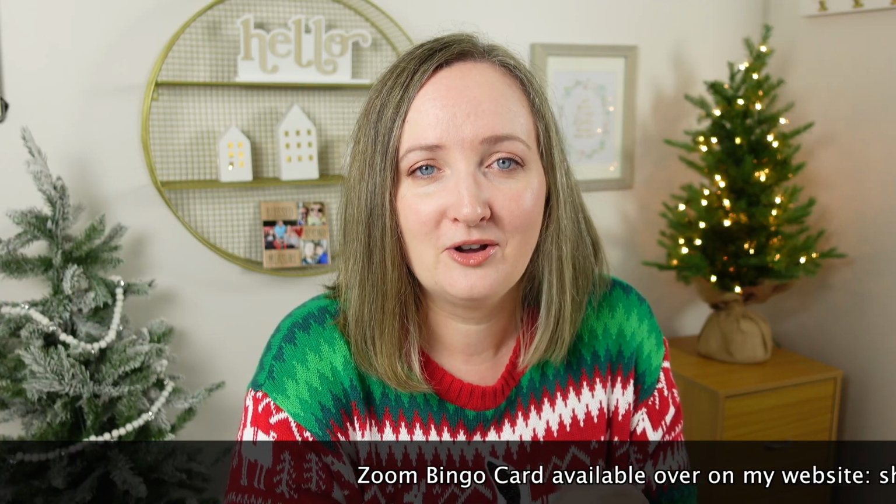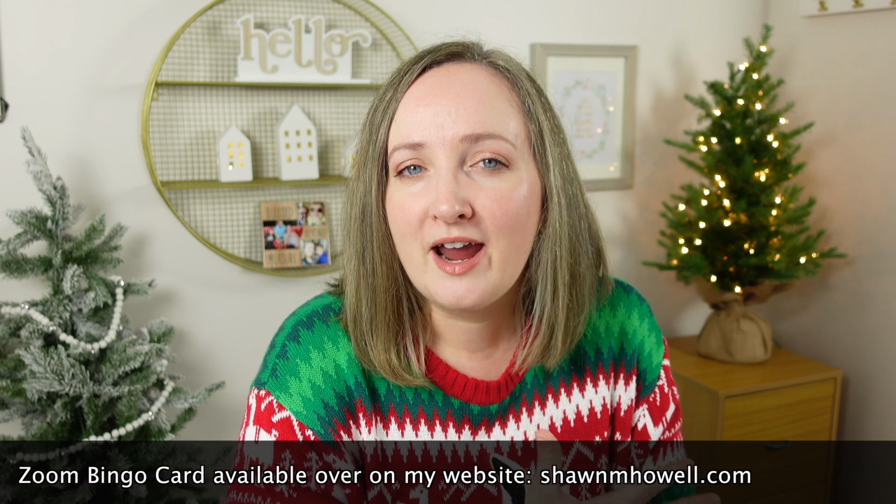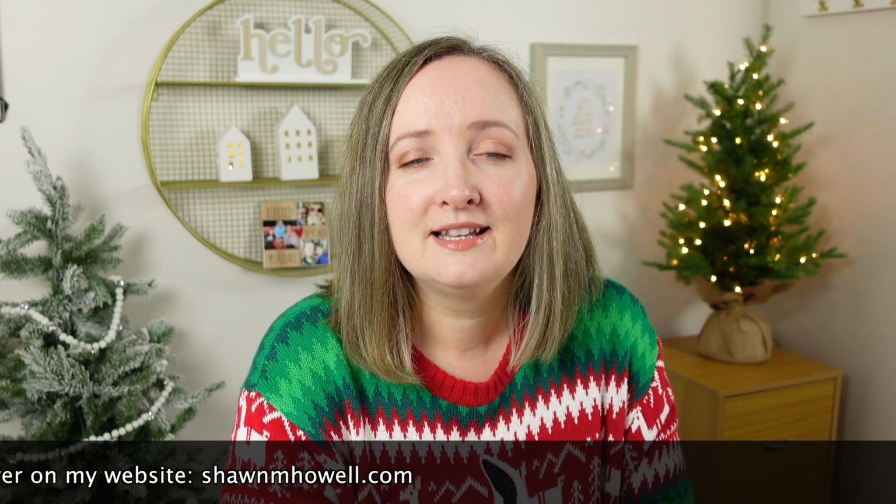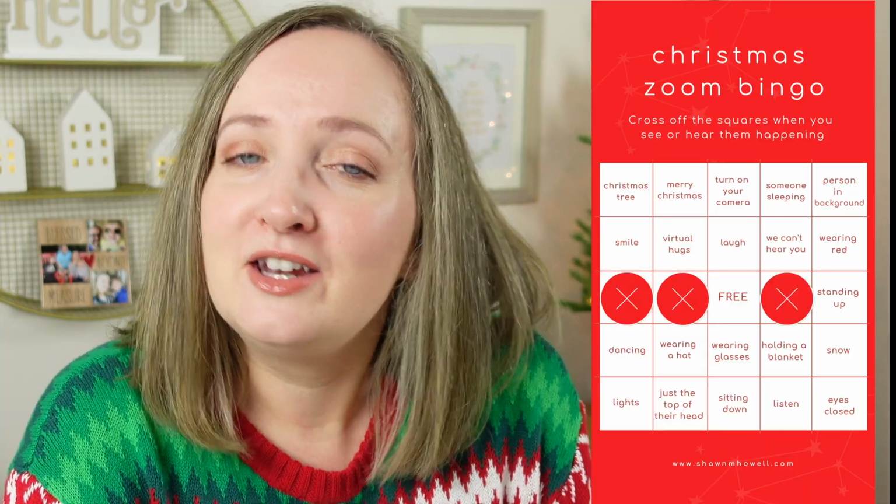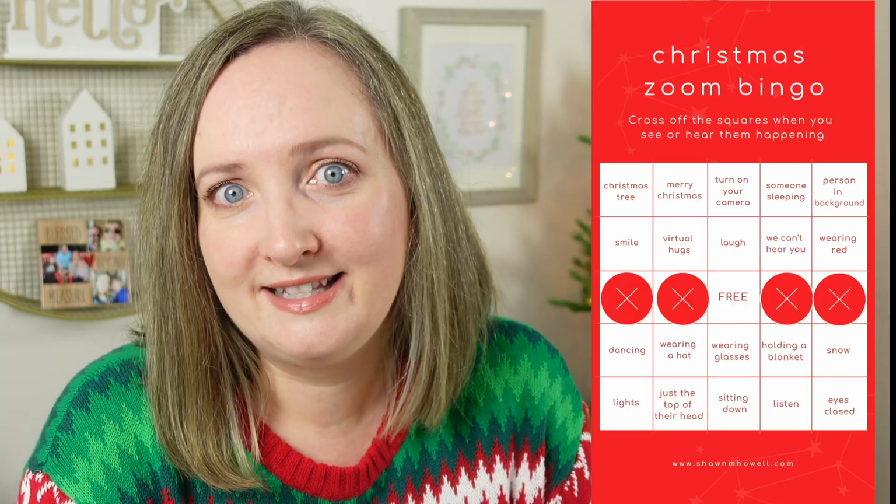All of your students will have the same bingo card. This teaches your students to be aware of what's going on in the class, to participate, really gets them involved. First to get all in a row or all in a column wins the game.